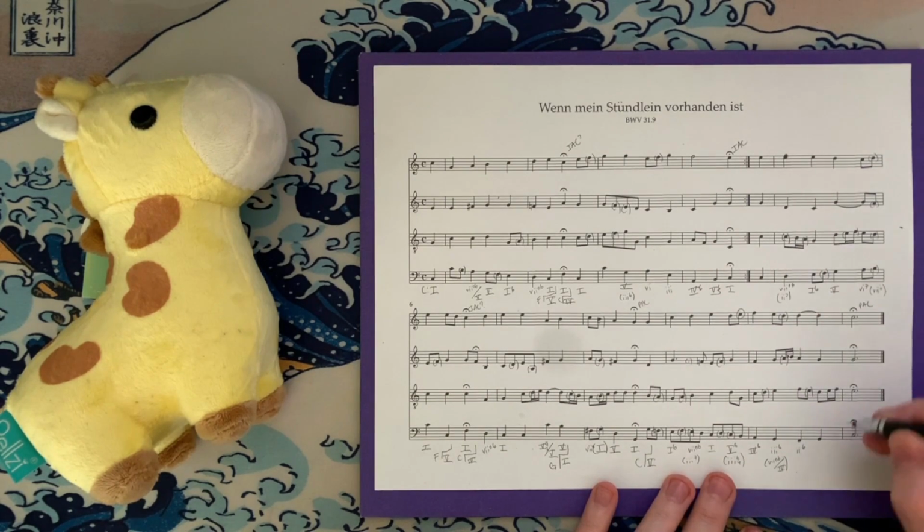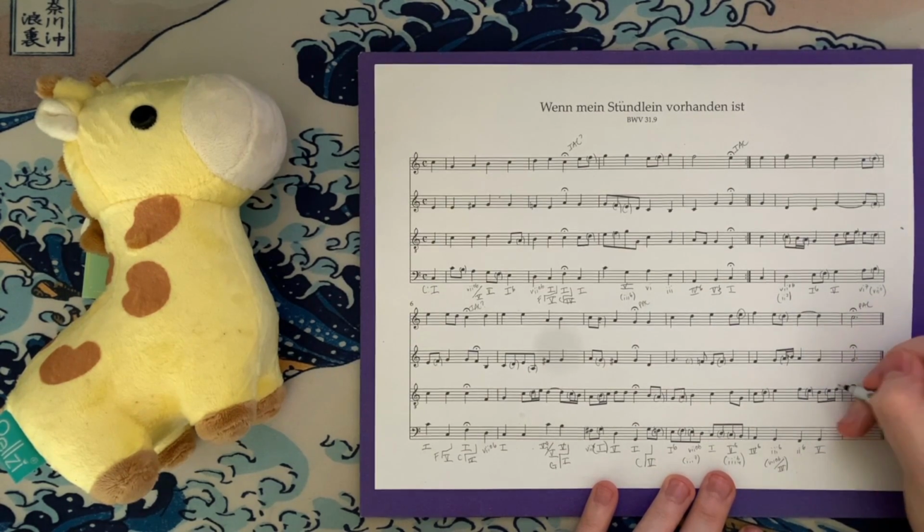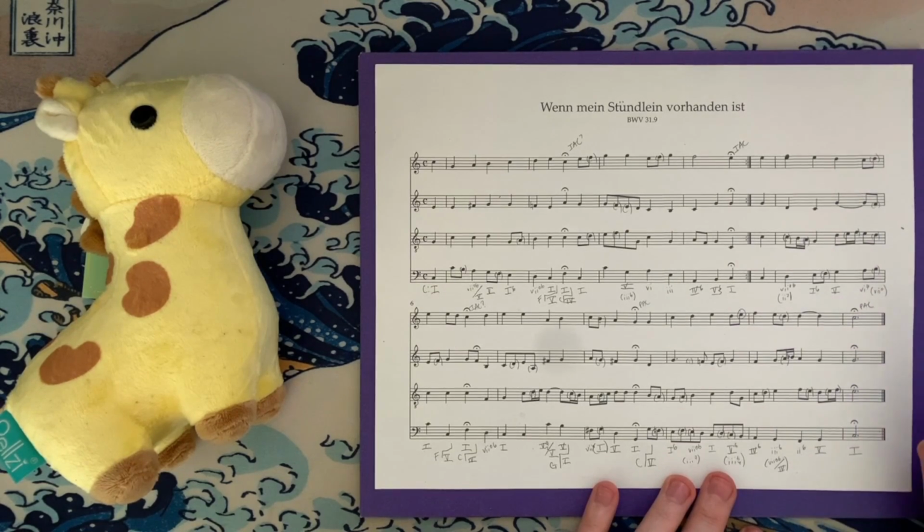But afterwards we have G, D, G, and D. Another 5 chord that's just an open fifth. We don't have any third in the chord, which is unusual. And then we have our tonic triad in root position, C, E, G, and C, and that one is complete.